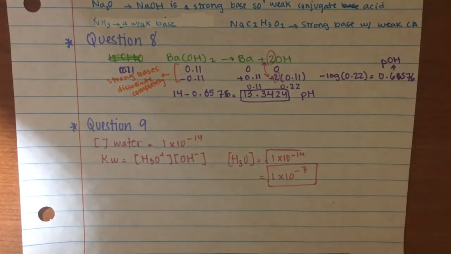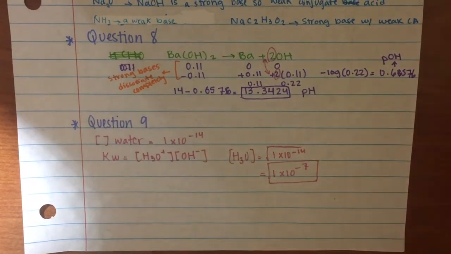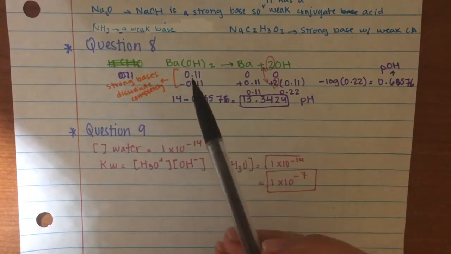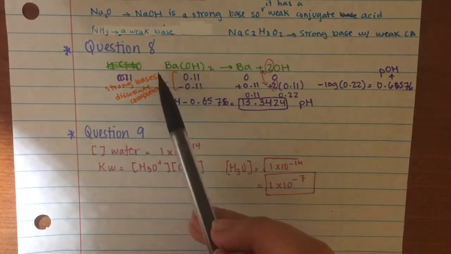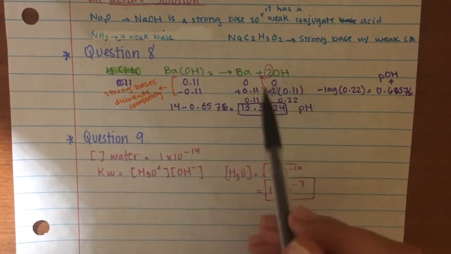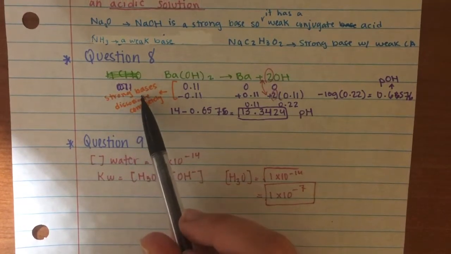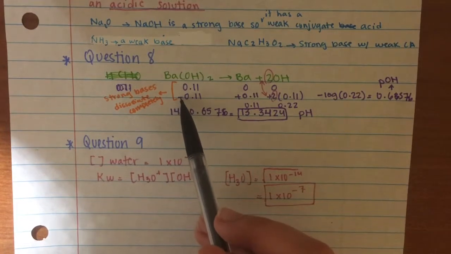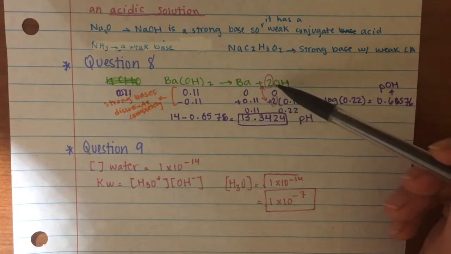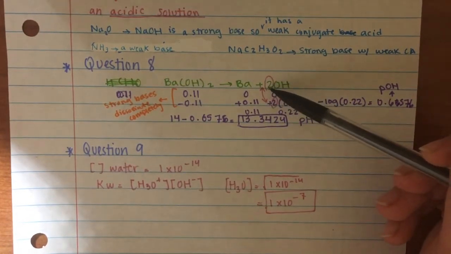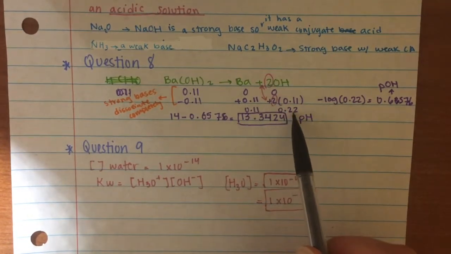Question number 8 says, what is the pH of a 0.11 molar BaOH aqueous solution? So what you have to do is start with the equation, and then you start with 0.11 molar of the base, and you don't have anything as products because you just started with nothing. Since BaOH is a strong base, it dissociates completely, so you just do minus 0.11. And then you add it to Ba, but for OH, there's 2 of it, so you have to multiply by 2. So you're going to have 0.11 and then 0.22.